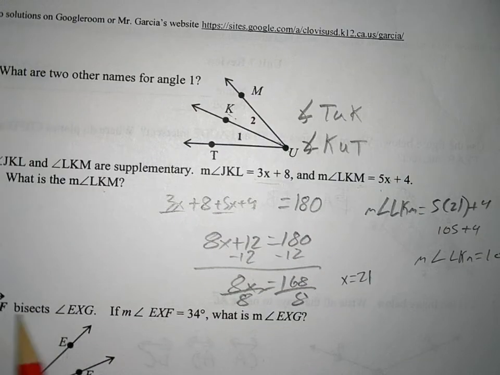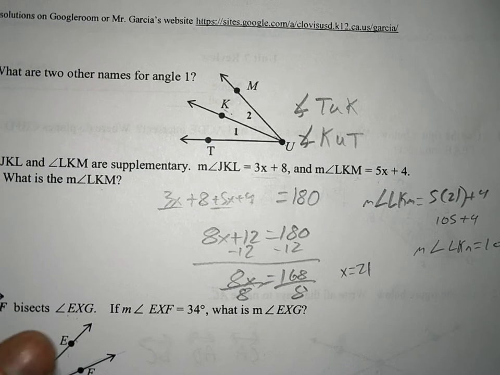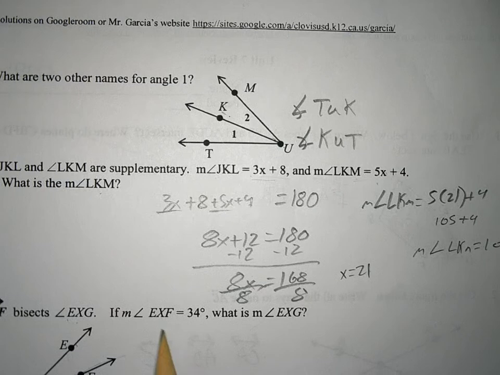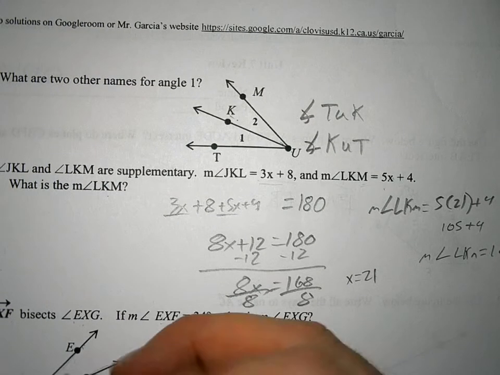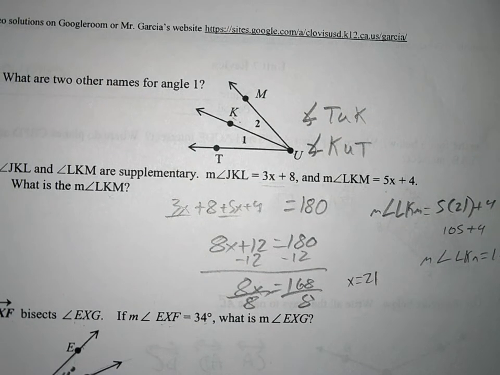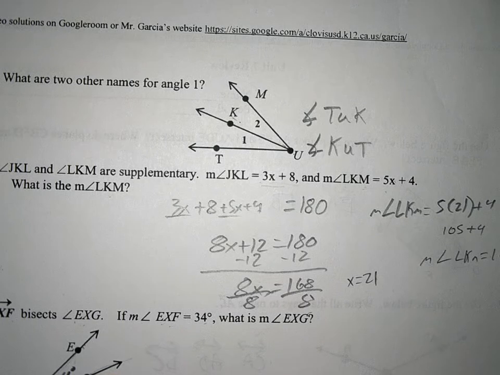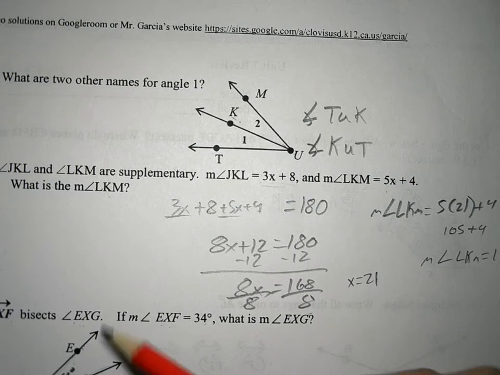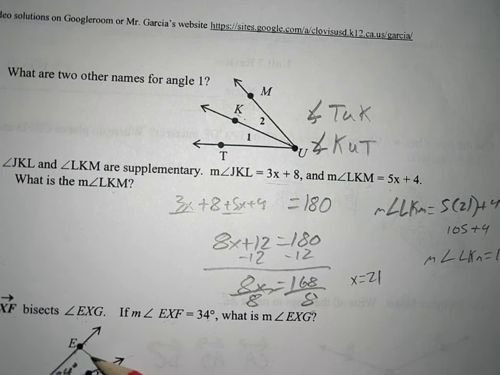Okay, XF bisects EXG. So this ray bisects this big angle. EXF is 34. So this top angle is 34. You want to fill that in, just like that. What is the measure of EXG? The big angle. So if this is 34, this bisects the large angle here, cuts it in half.